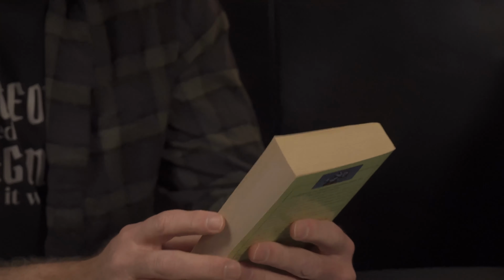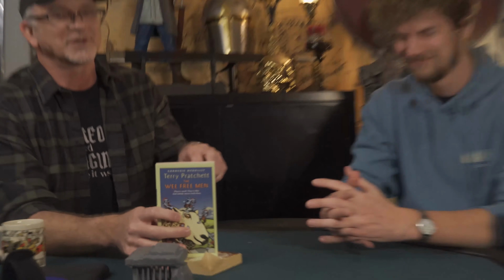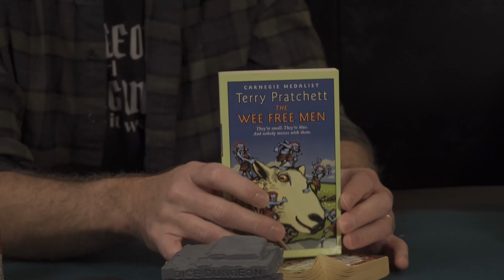And I'm really grateful that Terry Pratchett's books were available, or are available, to continue even to influence my campaign. One of the ones that my players will recognize, a book called The Wee Free Men. And I love the title on this. They're small, they're blue, and nobody messes with them. Well, guess what? Picked them up almost lock, stock, and barrel and put them into my campaign.